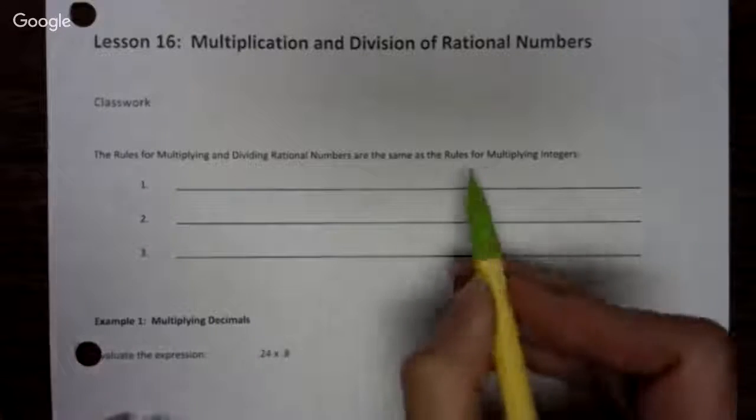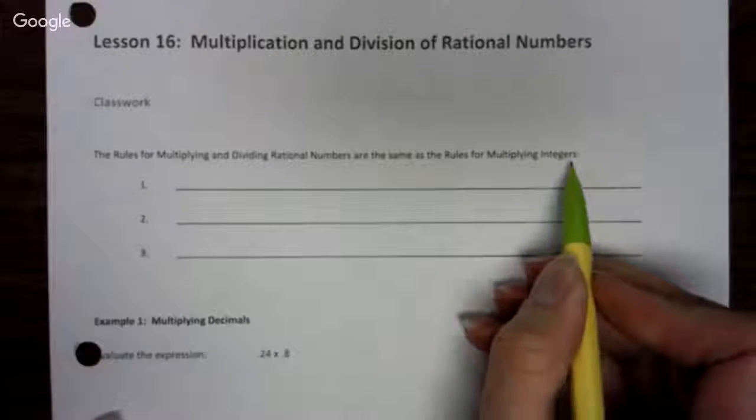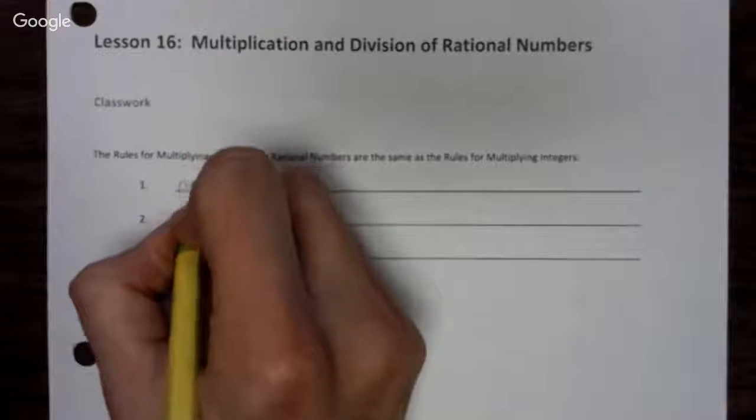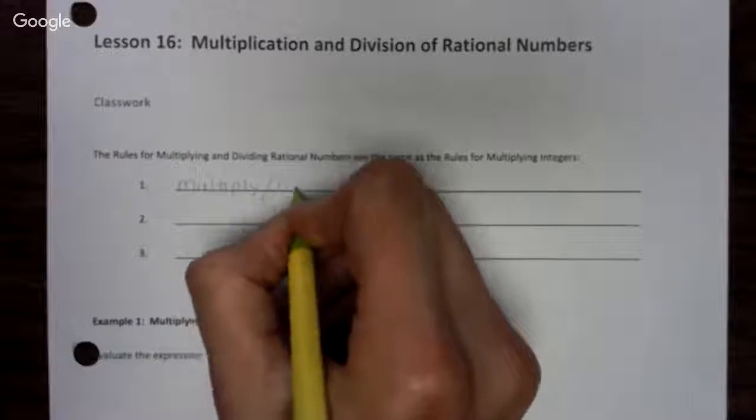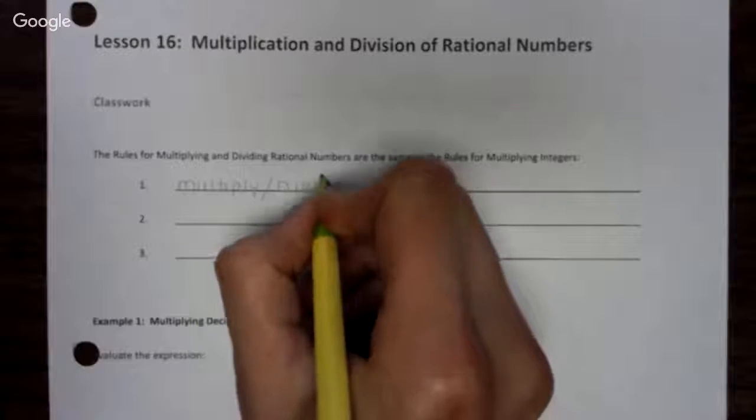All right, this is our lesson on multiplication and division of rational numbers. So we're going to be multiplying fractions and decimals. Now, the rules for multiplying fractions and decimals is the same as multiplying and dividing integers. So you are going to first multiply or divide. Whatever it is, you're going to multiply or divide the numbers.